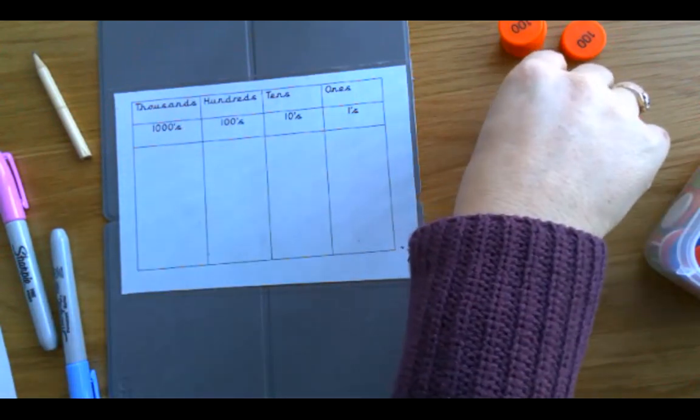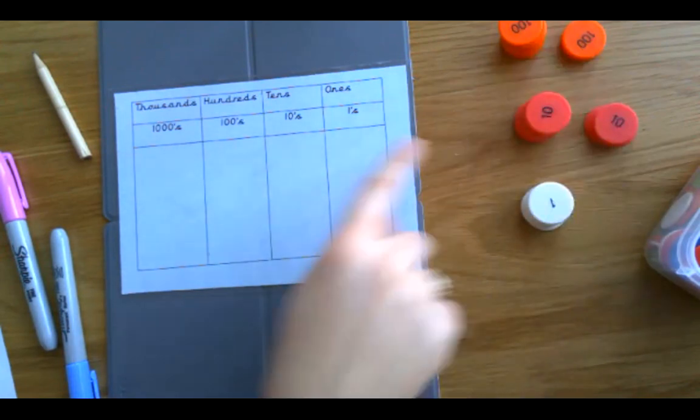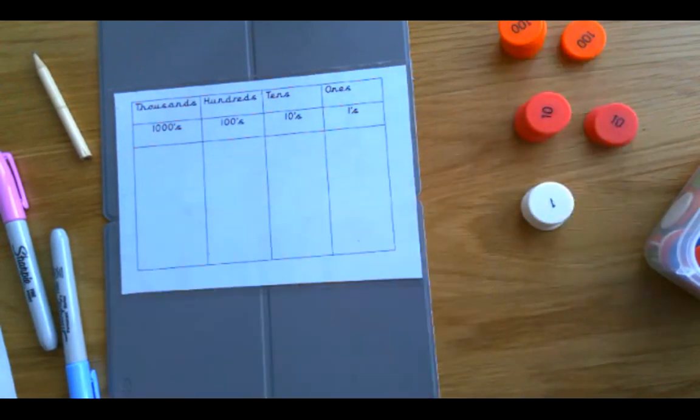My counters, I know I'm using the school ones, but equally don't forget, last time I taught you, we could use pasta pieces, we could use bits of Lego, we could use lots of buttons. We even had some people using biscuits and sweets last time we did these. So that's absolutely fabulous. Think about whatever you've got at home, and it's really valuable.